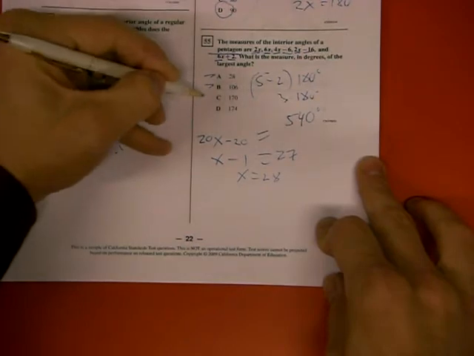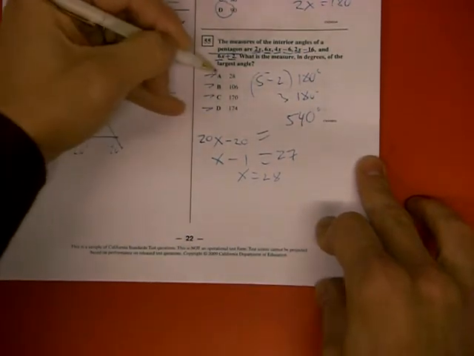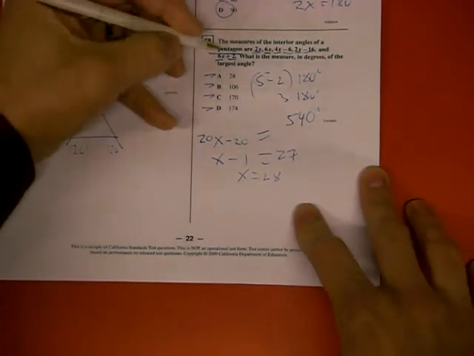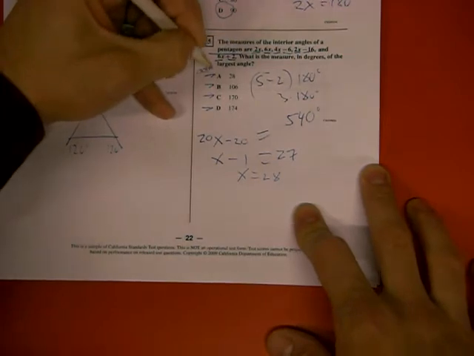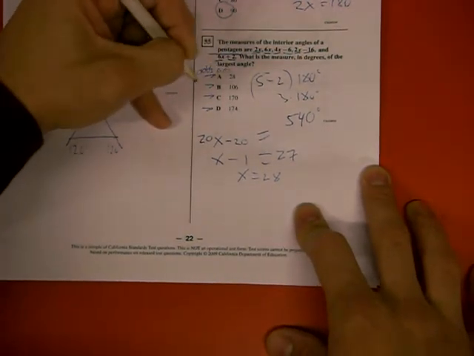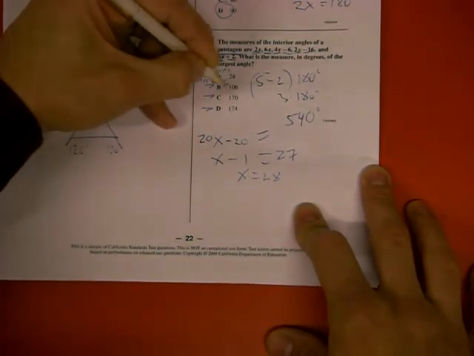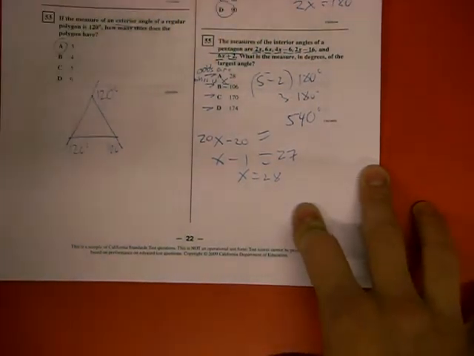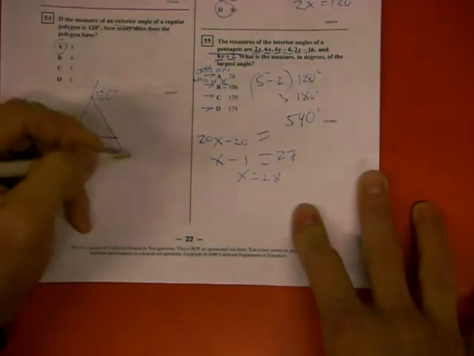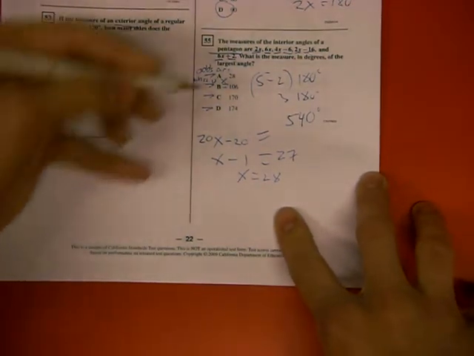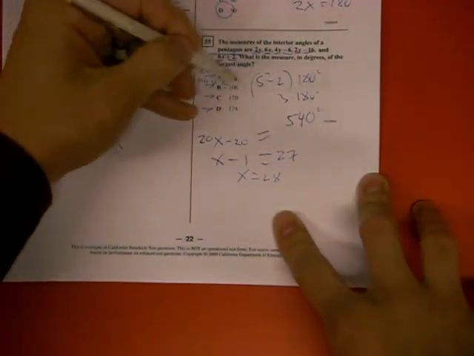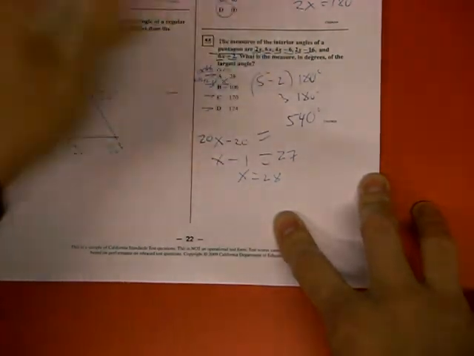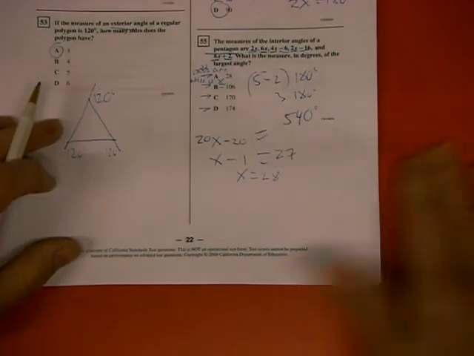Which of these numbers is really unusual compared to the rest? 28, right? When this oddball number is too big or too small, odds are this is x, not the answer you're looking for, because they don't want x, they want the measure in degrees of the largest angle. So they are trying to fool you. I probably could have banked on this being x without doing this work, but save that just in case you run out of time.